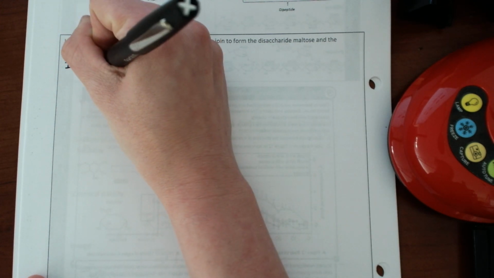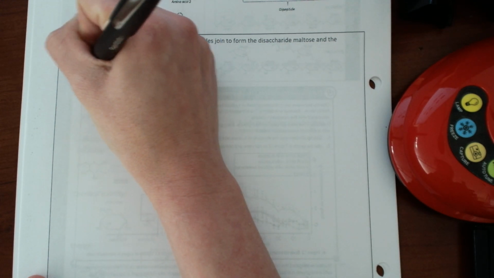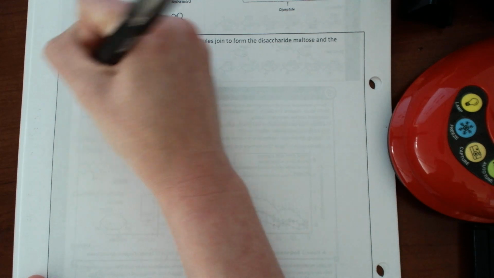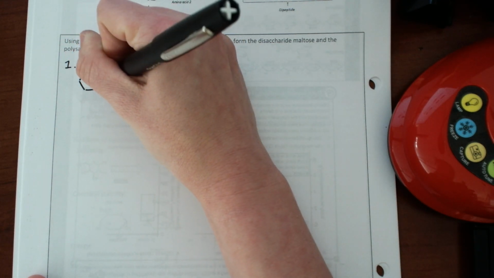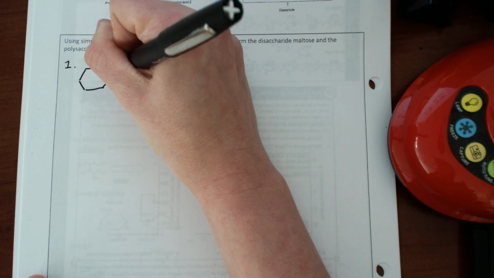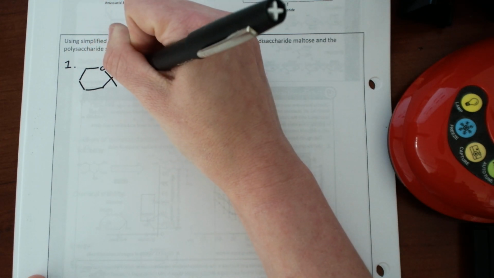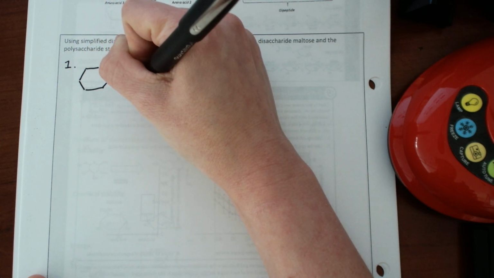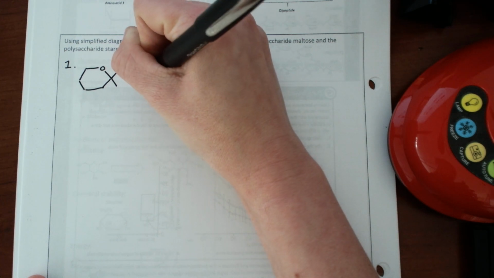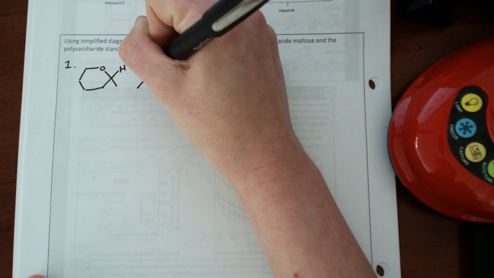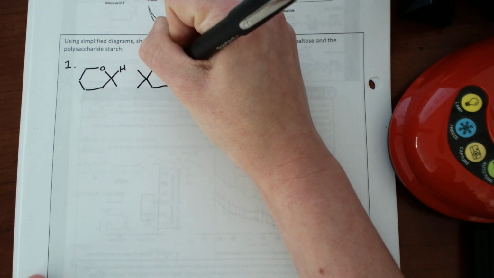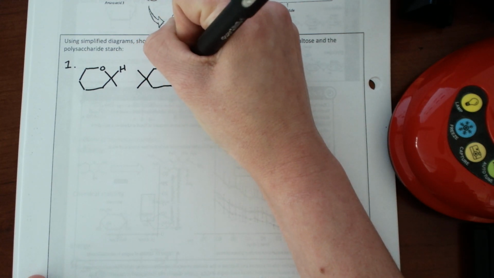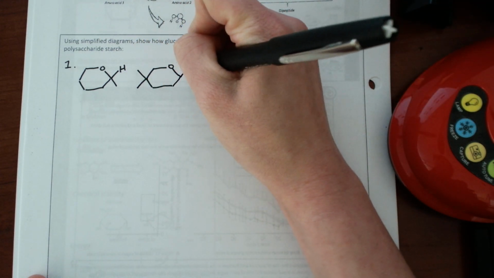So we have 1, let me just draw in the little structures for both first. Okay.